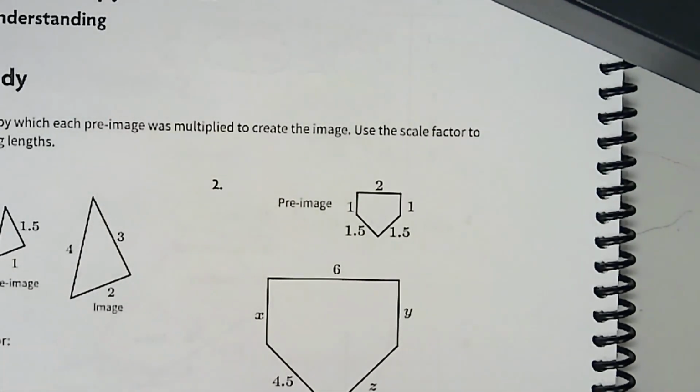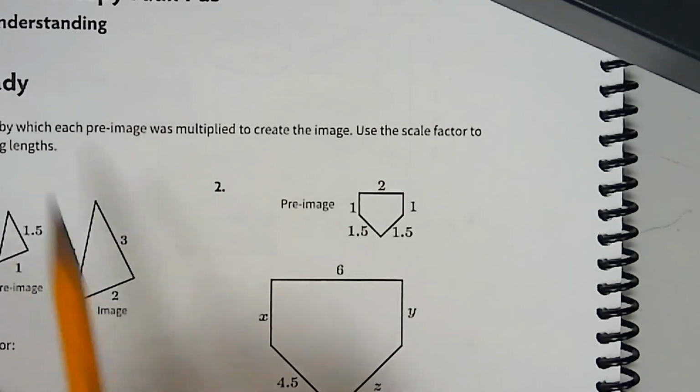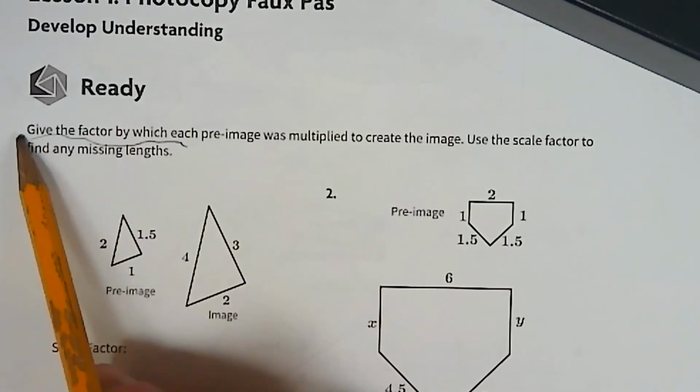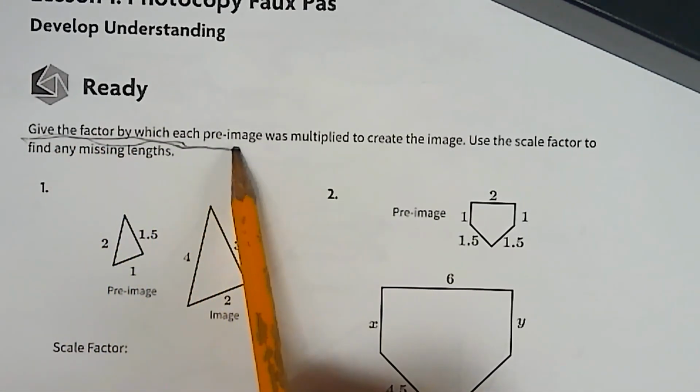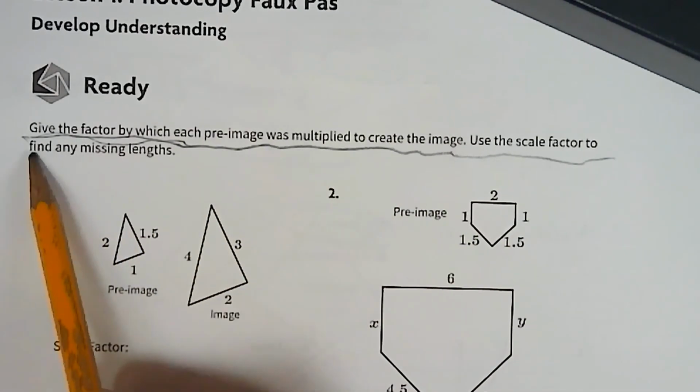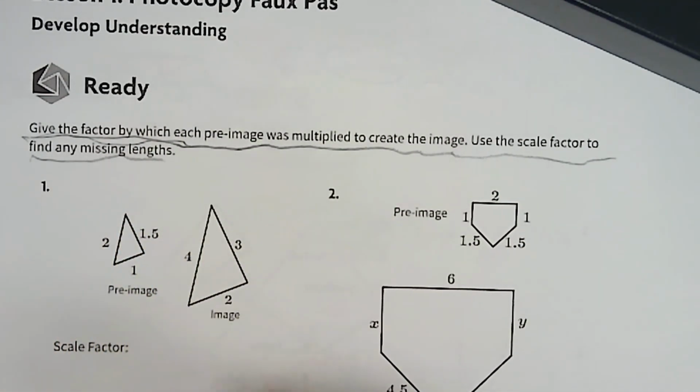Hopefully you saw a lot of that in Algebra 1. And now, on to the real homework. Give the factor by which each pre-image was multiplied to create the image. Use the scale factor to find any missing lengths.